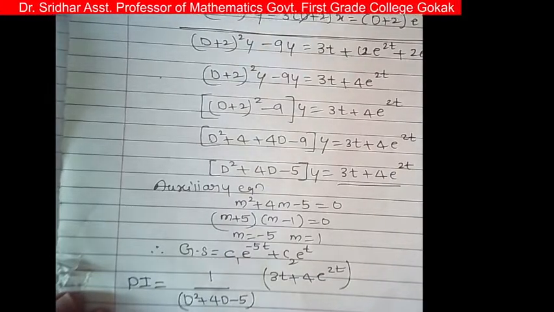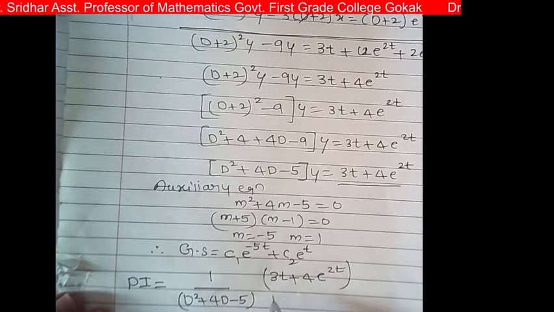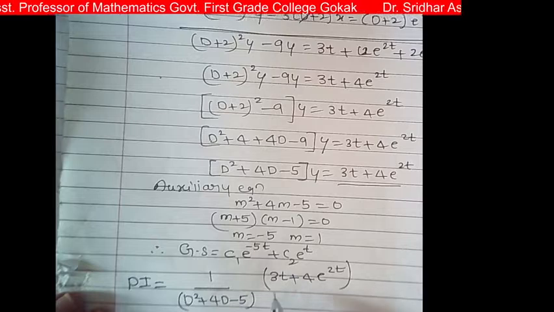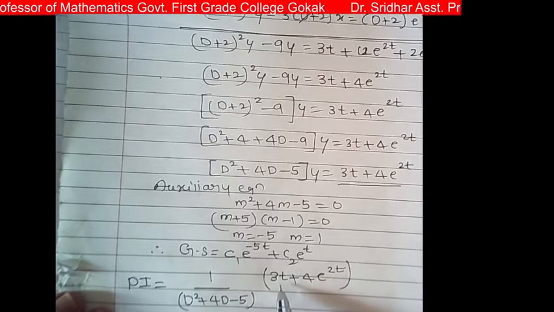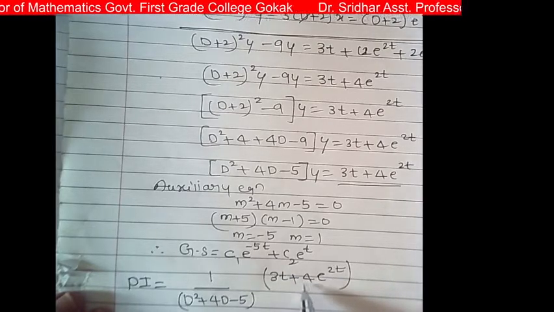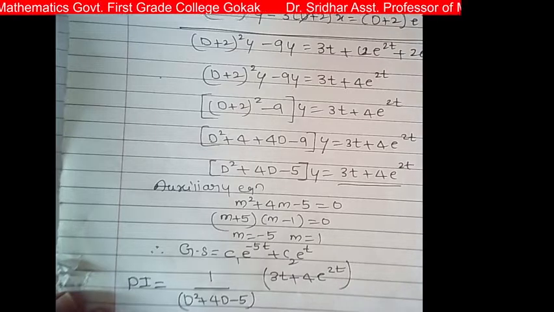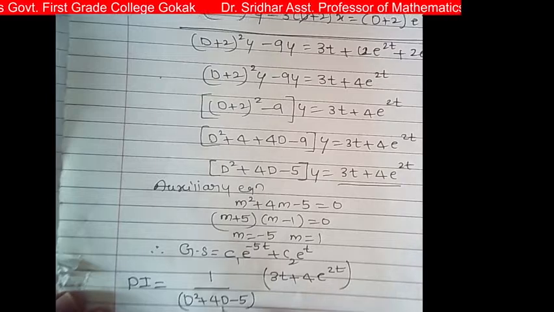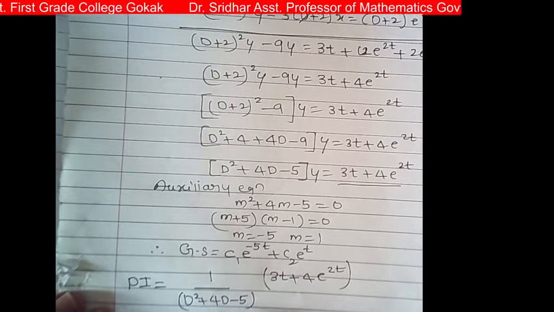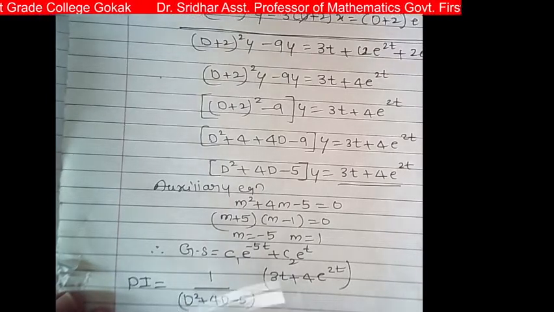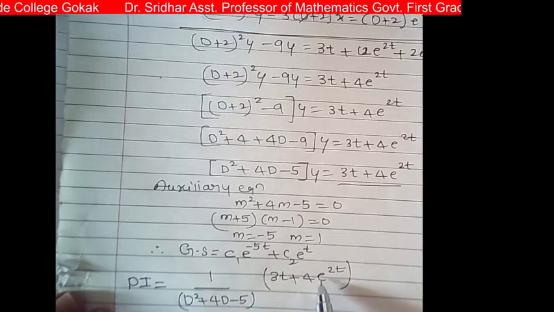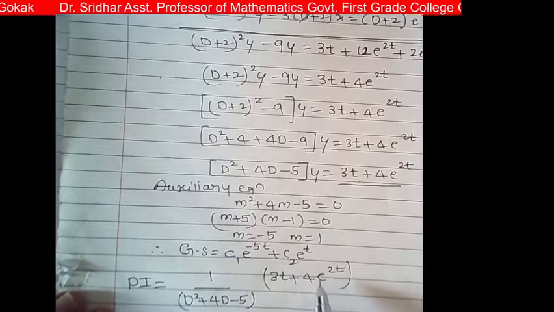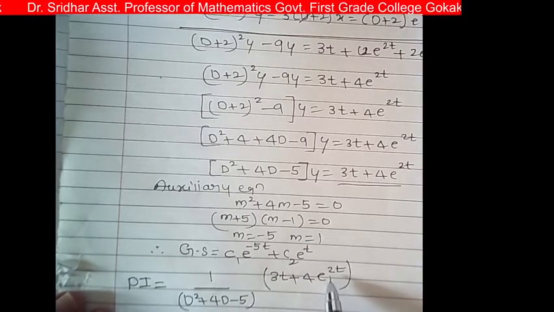Okay, so now observe that here, to find out the particular integral, we have two different functions. One is an algebraic function, that is 3t, and this is an exponential function. So here we apply the technique of an algebraic function, which means we have to bring this in the form of 1 plus D in the numerator and expand it, and for e raised to the exponential, we have to apply the exponential rule. So directly you substitute D equal to 2.